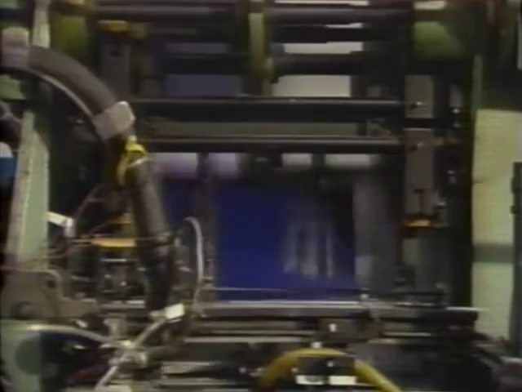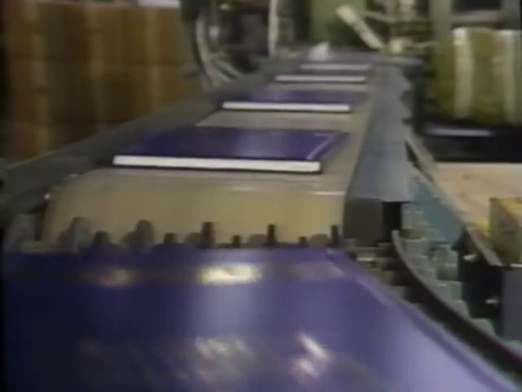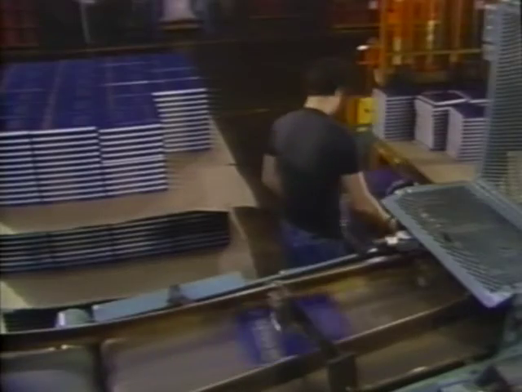During the hard covering process, casing-in equipment wraps the hard cover around the book body, which is pre-glued on the front, back, and spine. The new books are then stacked and placed on pallets.